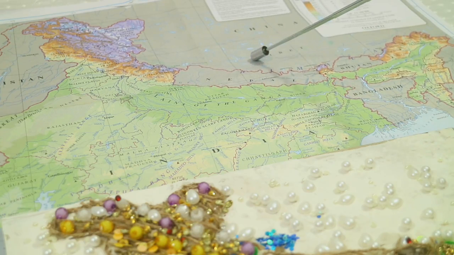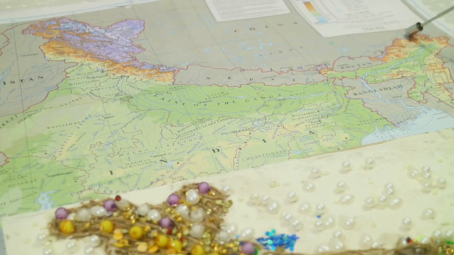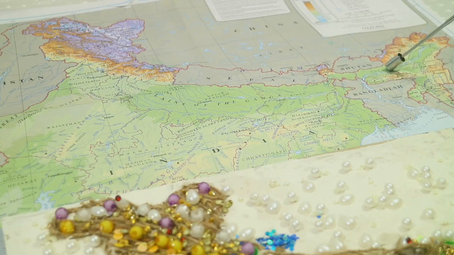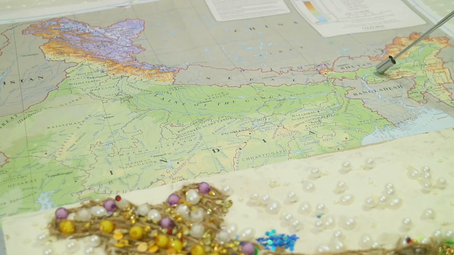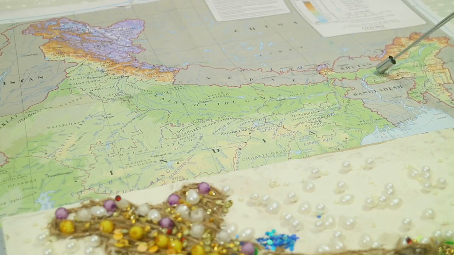The Brahmaputra's another name, we call it the Sangpo River. Sangpo River is reaching Arunachal Pradesh, and then it is called Dihang. Then when it is reaching Assam, it is known as Brahmaputra. Brahmaputra is a rash river. It often floods and it is affecting the normal life of the people.